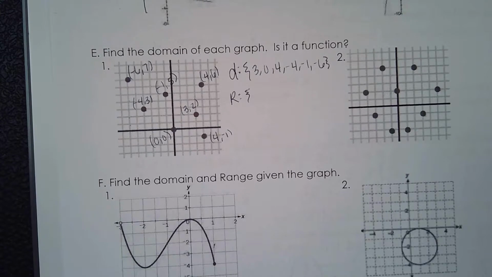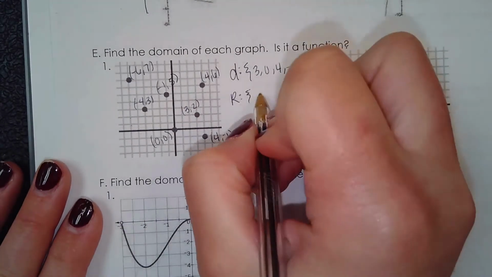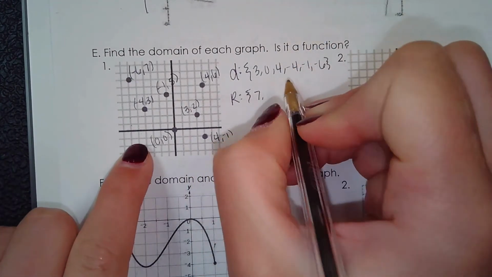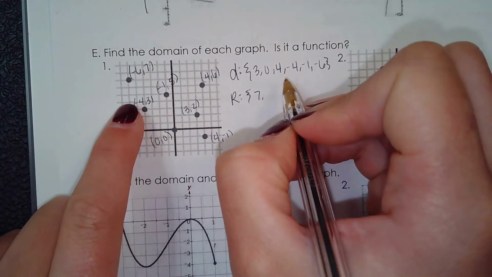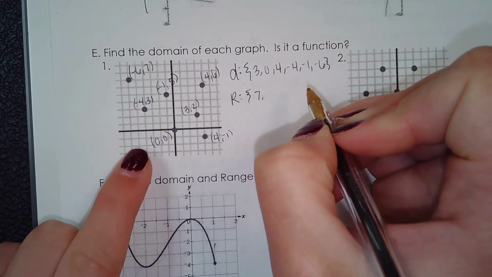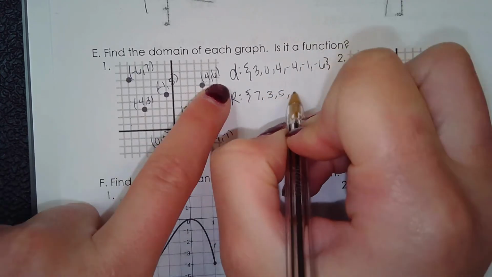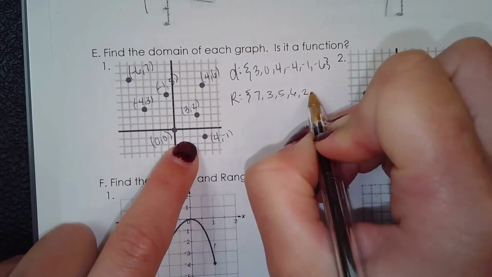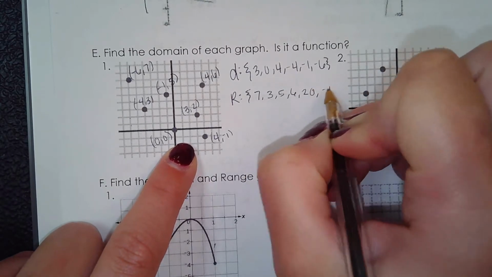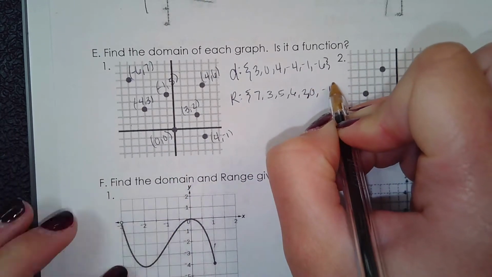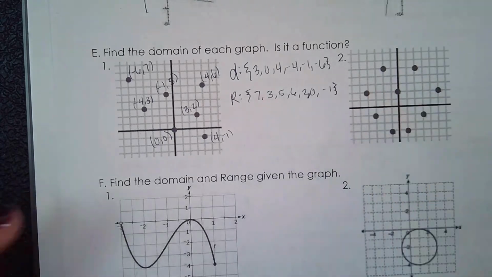What about our range? 3, 5, 6, 2, 0, negative 1. I should put a comma, so that's a 2 and a 0, not a 20. Are we okay with that?